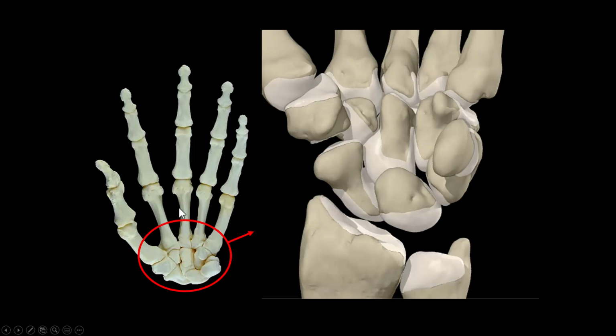These again are the metacarpals, and you have the head, the shaft, and the base of each of the metacarpals. And remember, the other name for the thumb is pollex. And we have a proximal, middle, and distal phalange, except in the thumb where we have a proximal and a distal phalange. And we start counting from the thumb side. So all of this is 1, 2, 3, 4, 5.